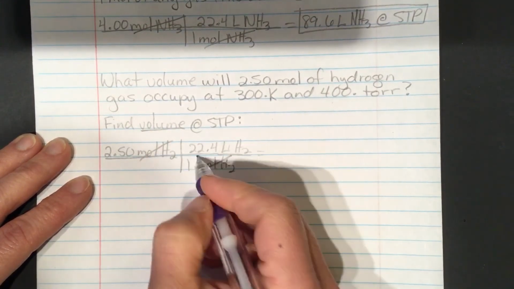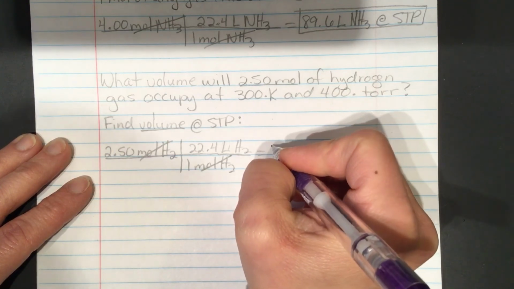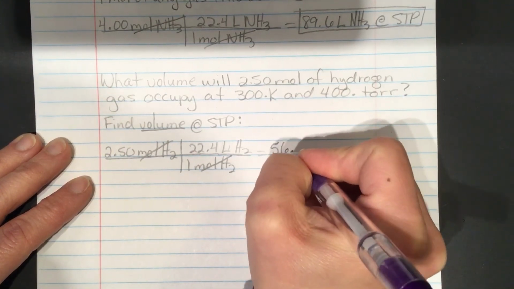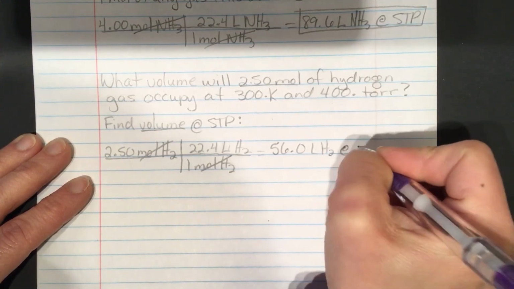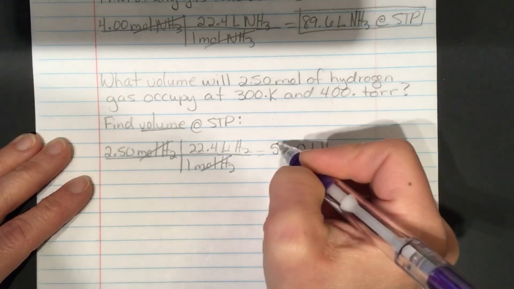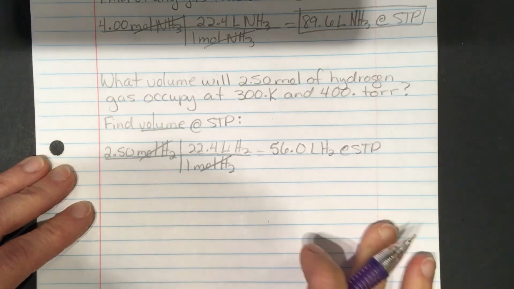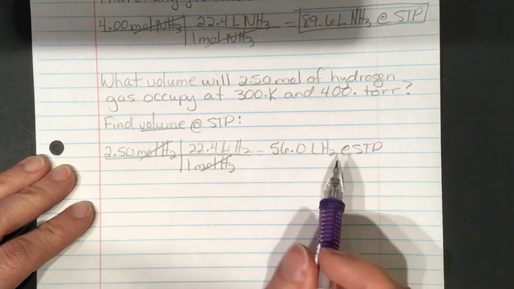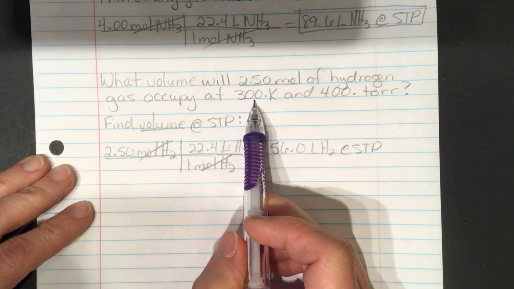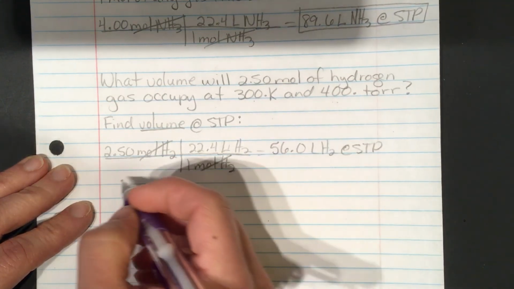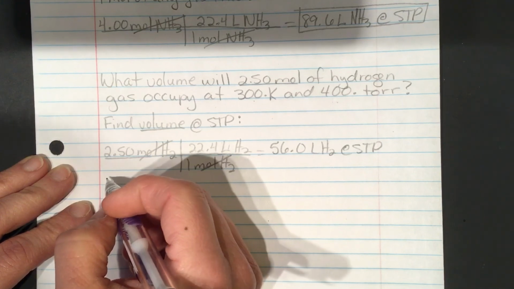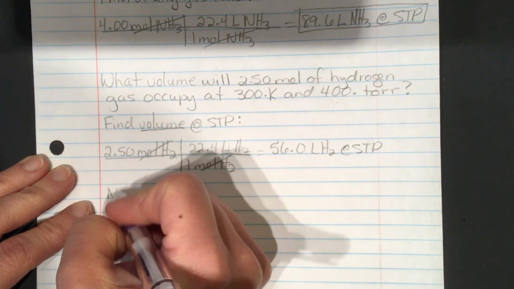So we multiply 2.5 times 22.4, and we get 56.0 liters of hydrogen at STP. Now we're going to use this number because we don't want to know at STP, we want to know at 300 K and 400 torr. So now we use our combined gas law.